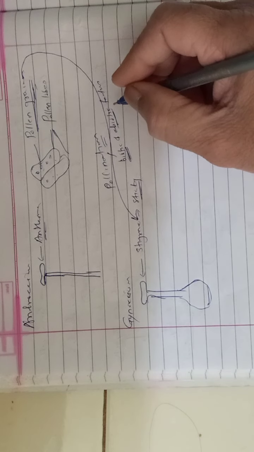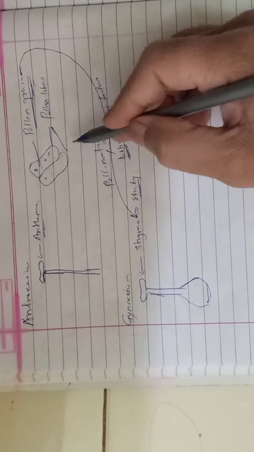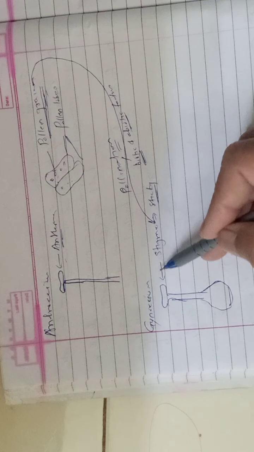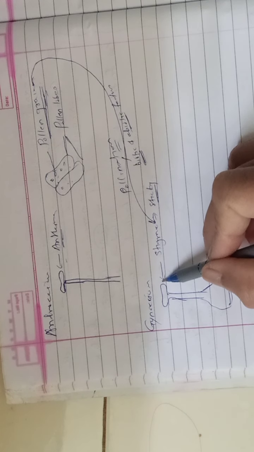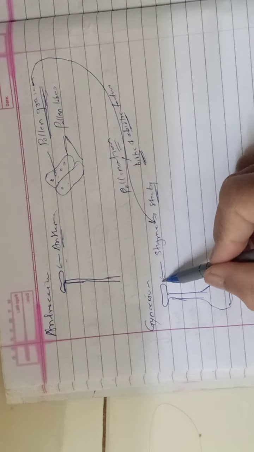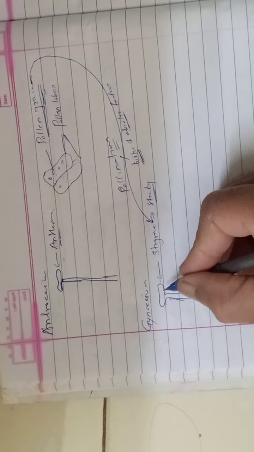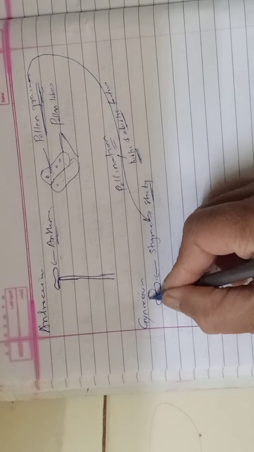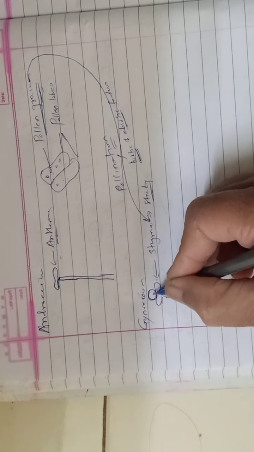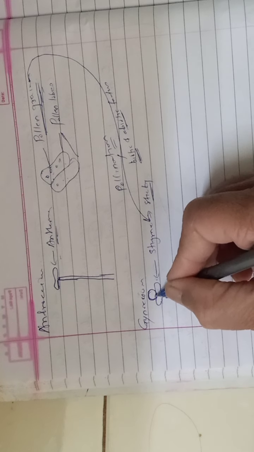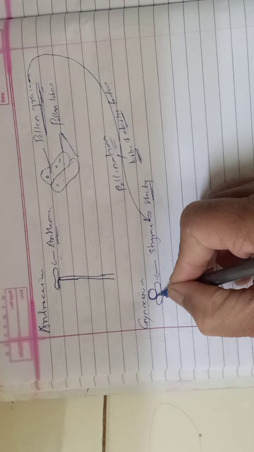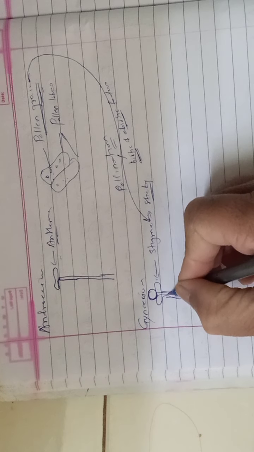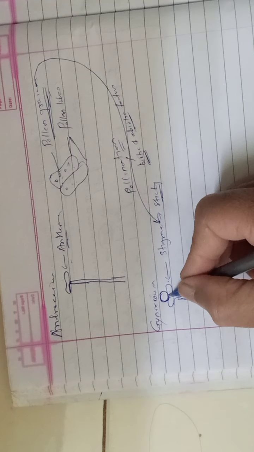These factors help to carry pollen grains from the anther to the stigma. The stigma is a sticky part, so when pollen falls on the stigma, due to the sticky substance, the pollen grain develops and forms a tube. This tube enters into the gynoecium through the style.